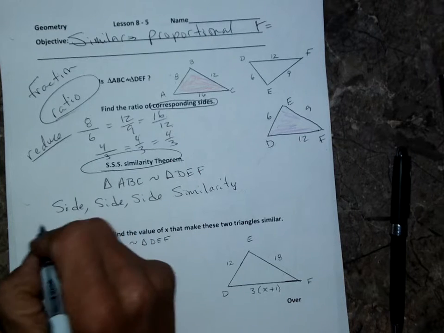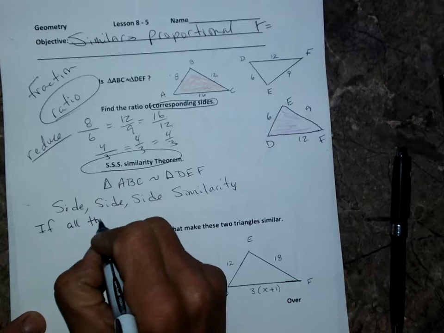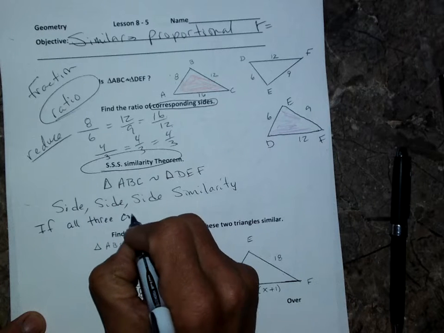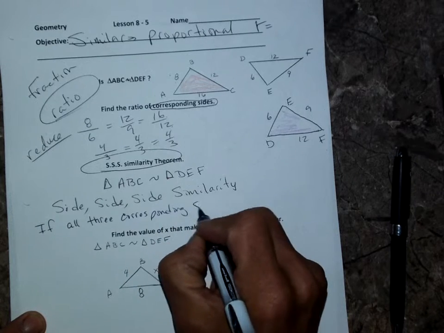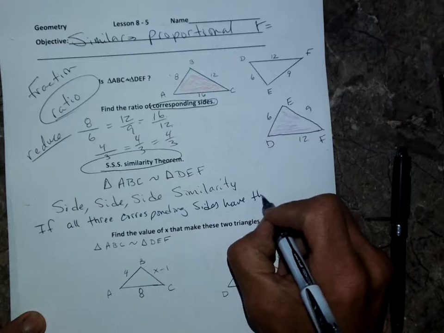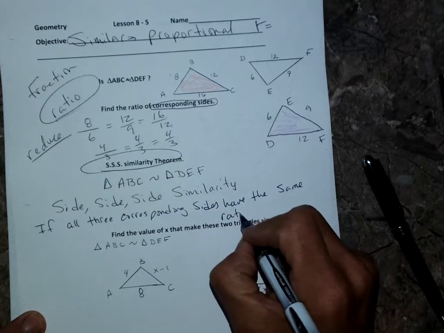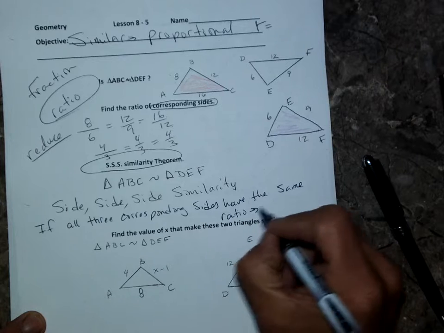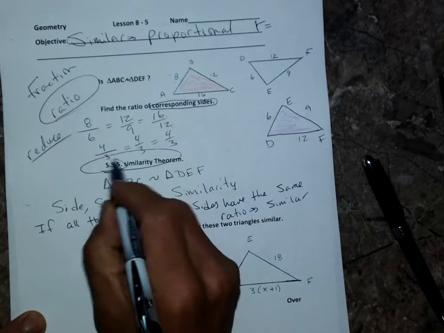So if all three corresponding sides have the same ratio, then they're similar. Okay, so we call it side, side, side similarity.